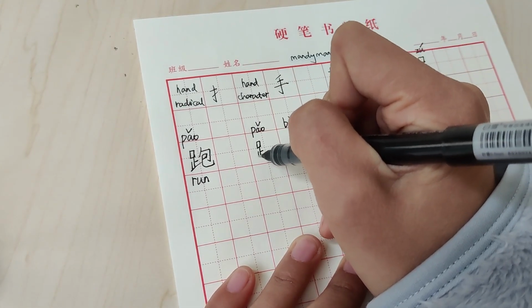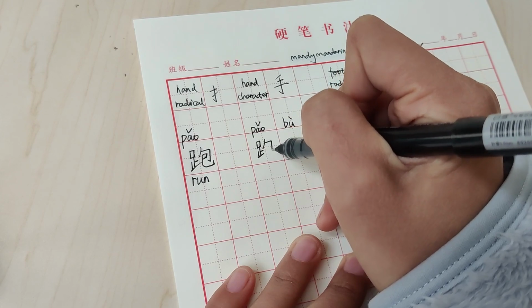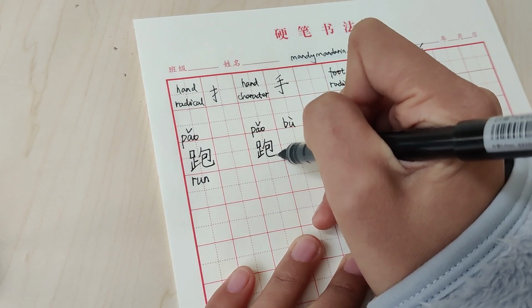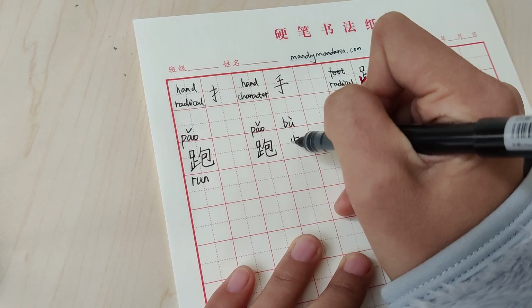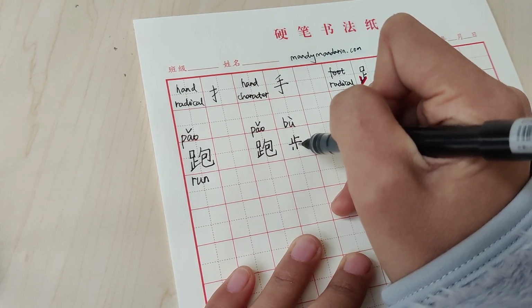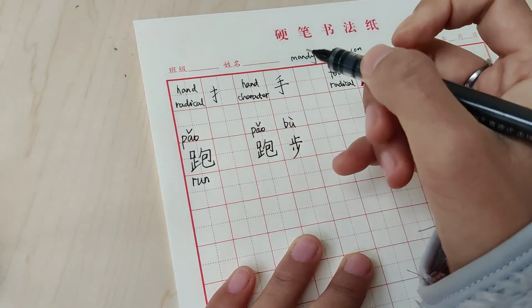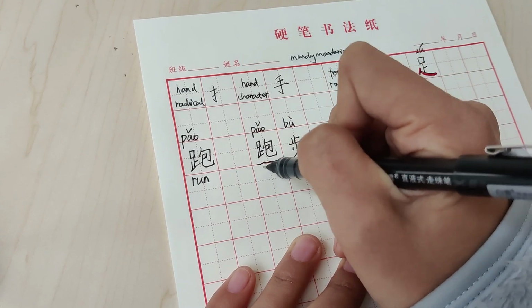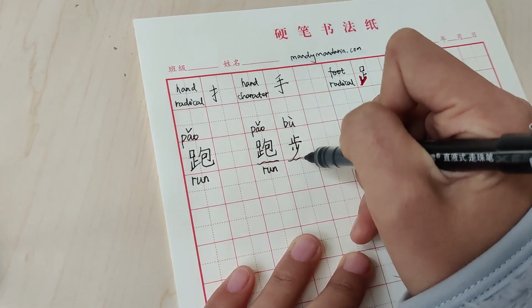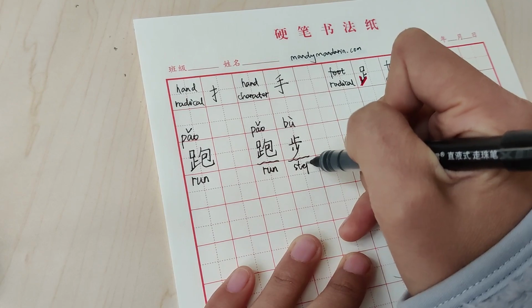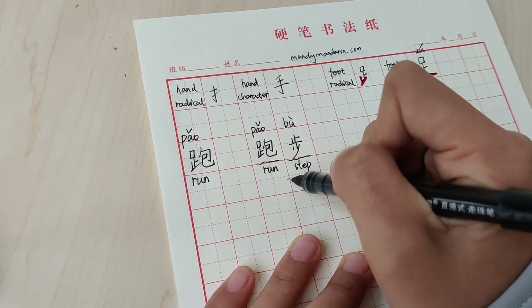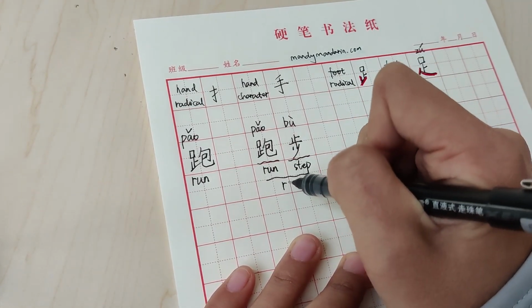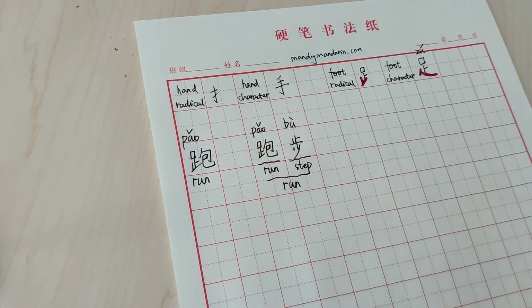This is how we say running. So literally, 跑 means run and 步 means step. So run the step. Yep, this is how we literally say run.